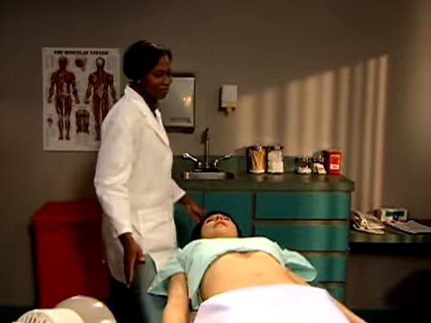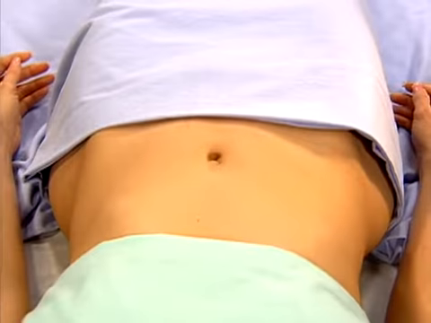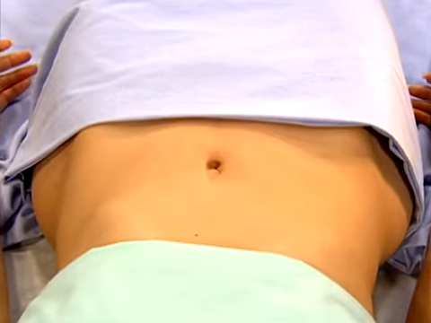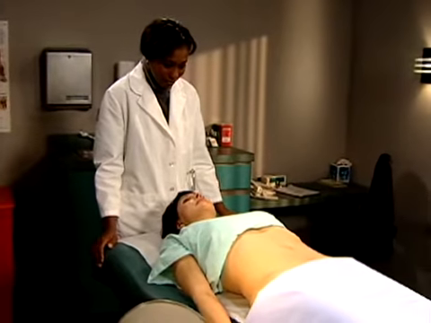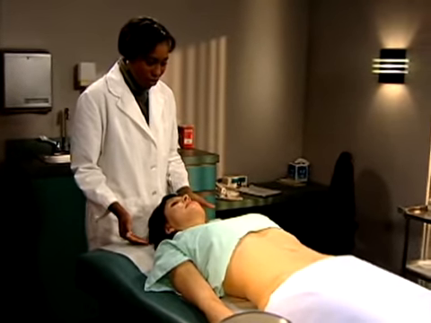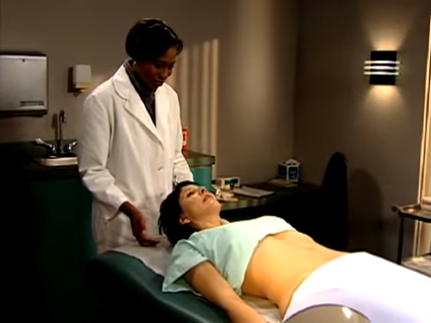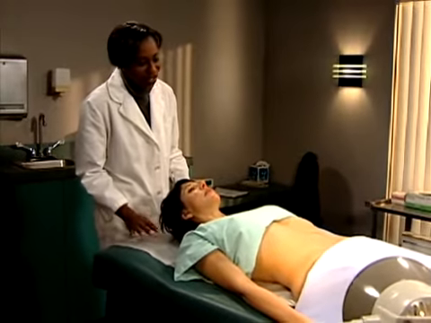Now check for symmetry while standing behind the patient's head. The abdomen should be symmetric, with no distension or bulges. To bring out any hidden abnormalities, use 2 simple maneuvers. Take a deep breath and hold it. Good. Now lift your head off the table and breathe normally. You should see no bulges, masses, or muscle separation. Okay, good. Relax.